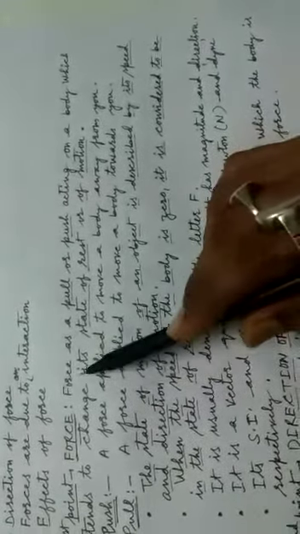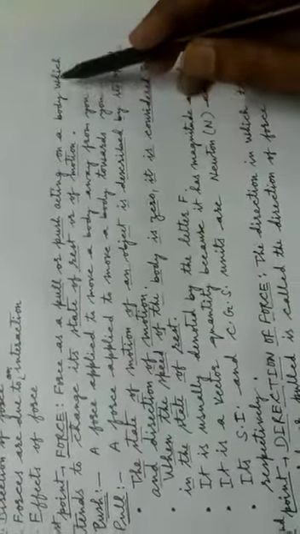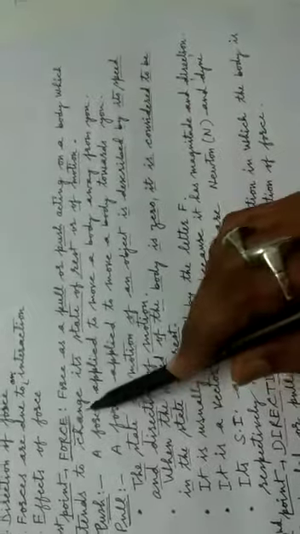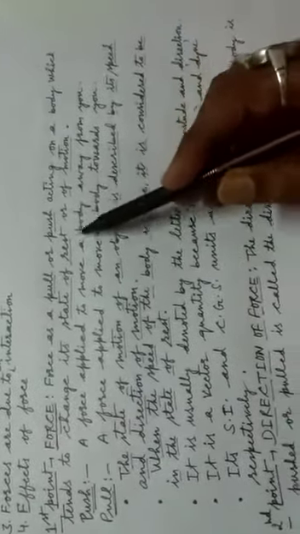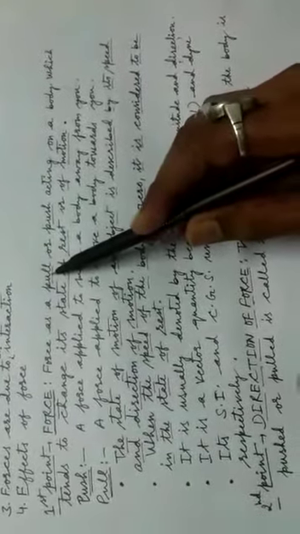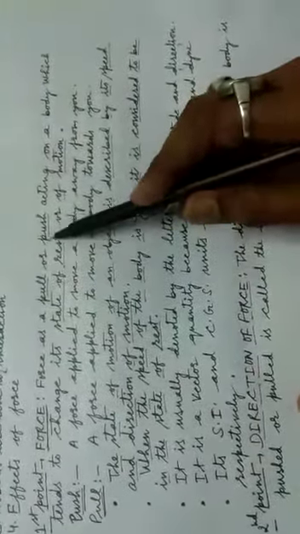Now we'll discuss the first point, force. I am going to explain the force definition. Force is a pull or push acting on a body which tends to change its state of rest or motion. It has two points: number 1 is pull, number 2 is push.